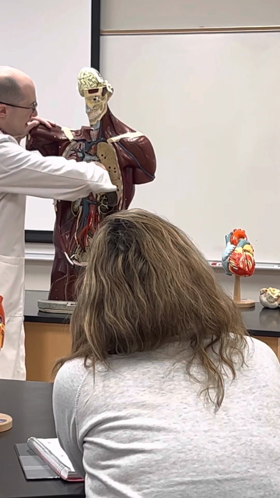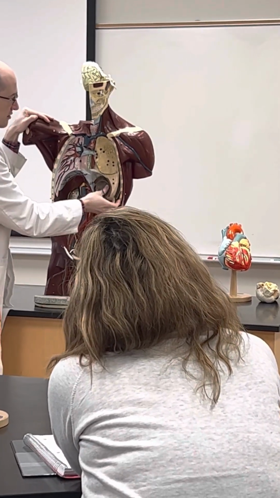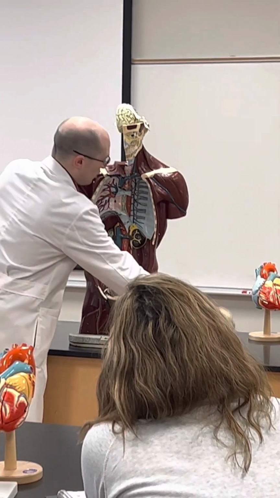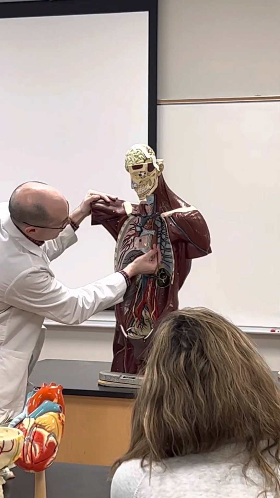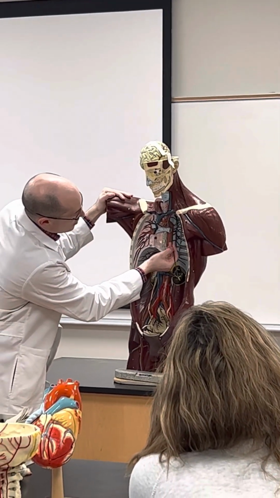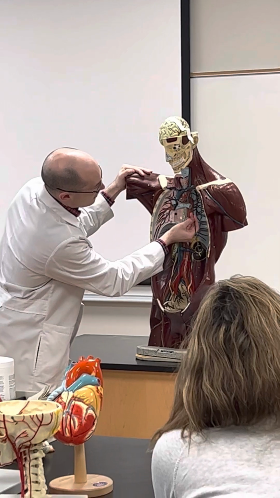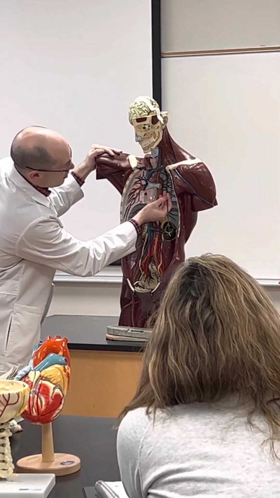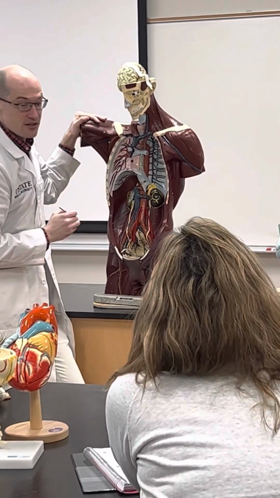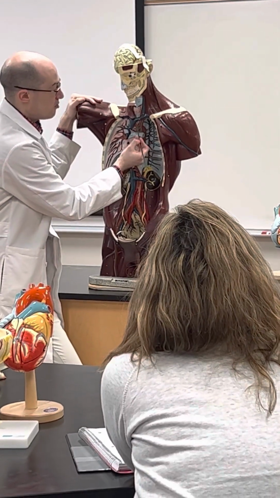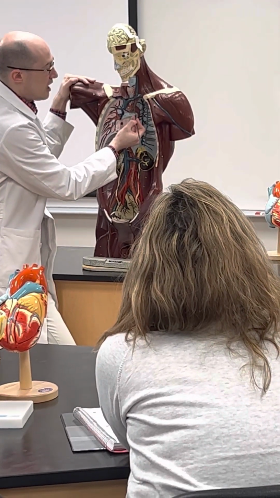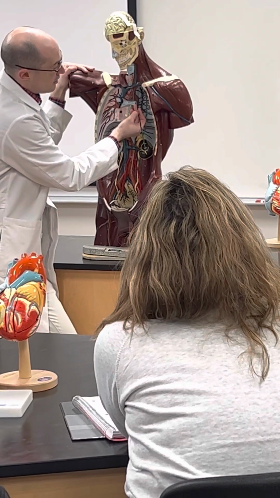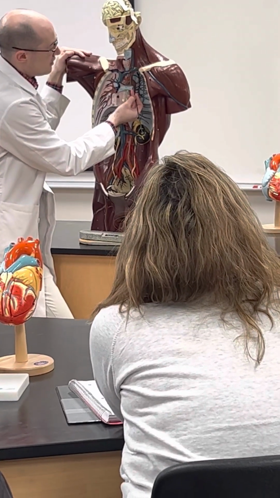Then there's going to be a left subclavian artery as well. So I'm going to take the rest of this left lung out of the way. And then you can see it right here, this third artery coming off the aortic arch is the left subclavian artery. So again, the three arteries coming off the aortic arch are the brachiocephalic trunk, the left common carotid artery, and your left subclavian artery.